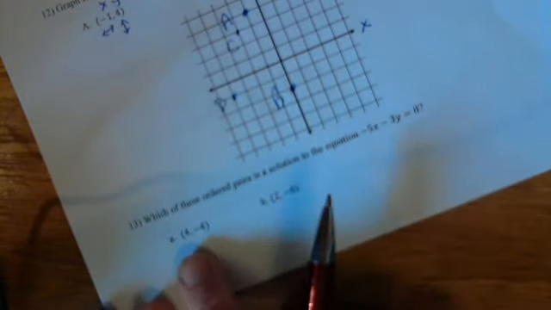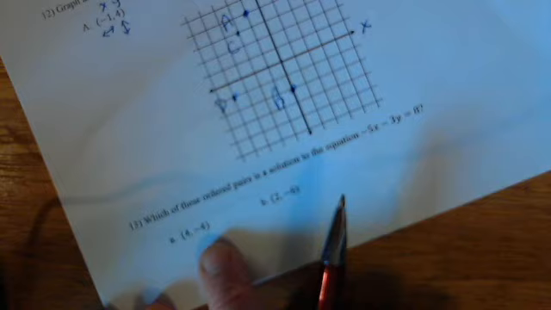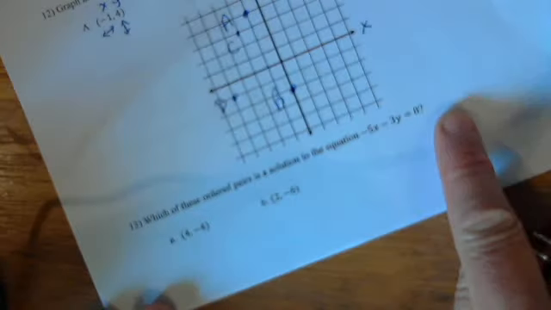All right, let's squeeze in one more. Remember, you can always pause the video, stop the video if you need more time to think about it. All right, which of these ordered pairs is a solution to the equation? This means when I put this number in for x and this one in for y, do I get a true sentence? And then I try it again with this pair. Do I get a true sentence? I do one of these at a time.